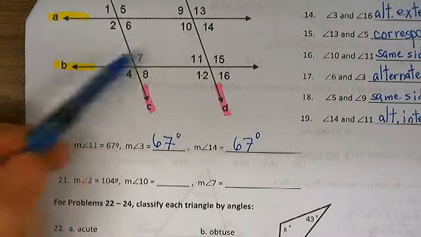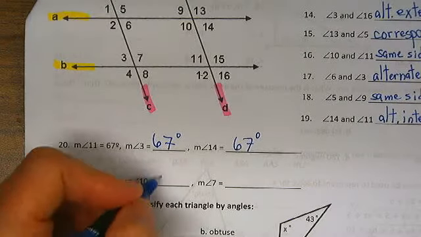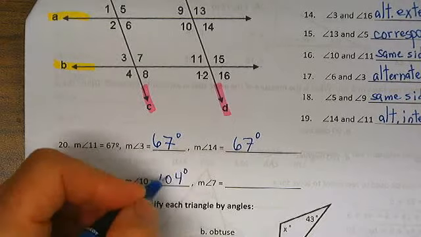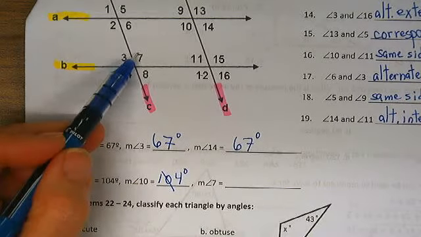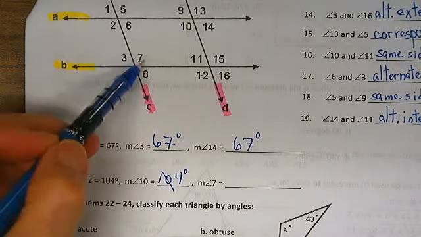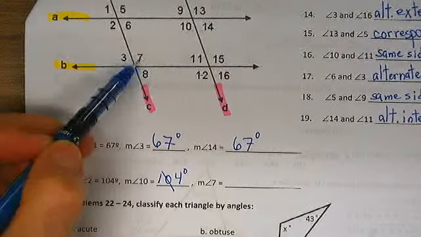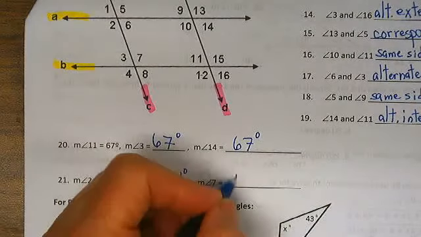So 2 and 10 are congruent. If 2 is 104 degrees, 10 is also 104 degrees. And the measure of angle 7 is also 104 degrees, because 2 and 7 are alternate interior angles, which makes them congruent as well.